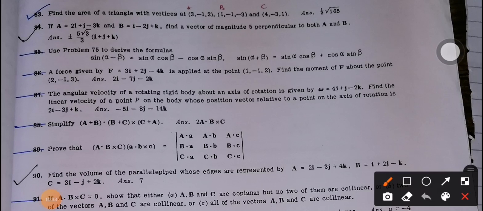Next is question number 84 that you have to perform on your own, because it is quite simple. You have to find a vector of magnitude 5 perpendicular to both A and B. At first you will find a vector which is perpendicular to both A and B, which is basically the cross product of A and B, and you will find its unit vector. As we have to make the magnitude 5, you will multiply that unit vector by 5. So you have to attempt this question.